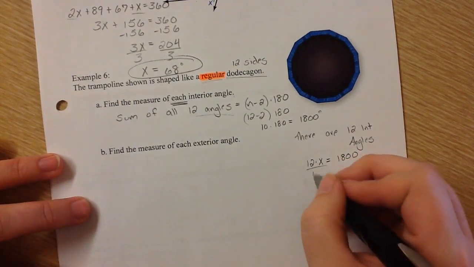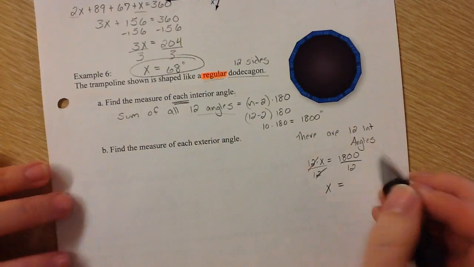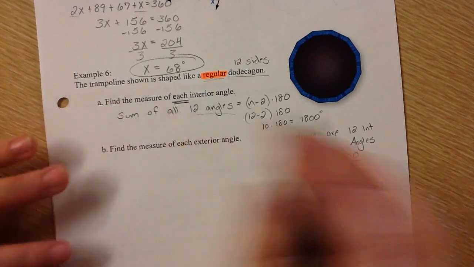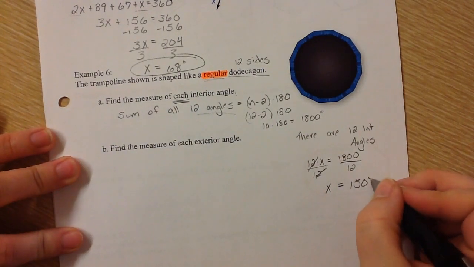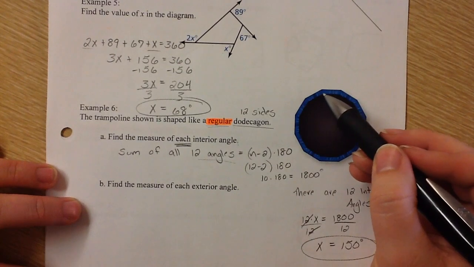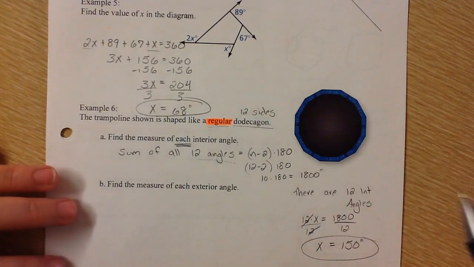Or I just need to take the 1800 and divide it evenly among the 12 angles, and I get 150 degrees per angle. And if you look here, that's a pretty obtuse angle there. It makes sense that it'd be 150 degrees.